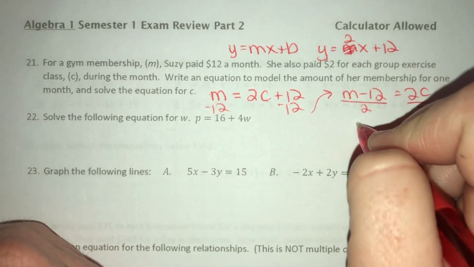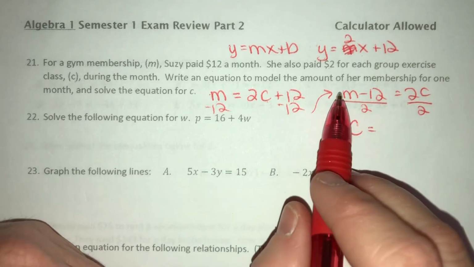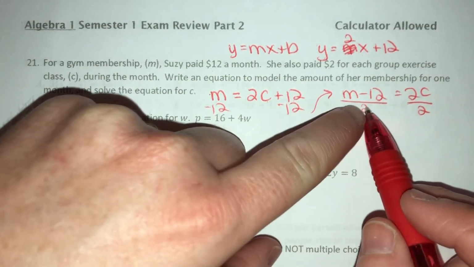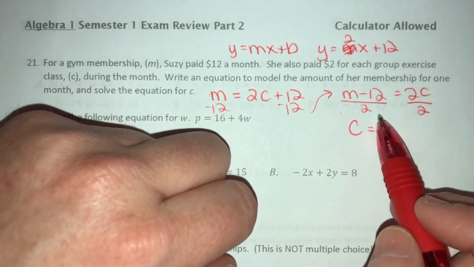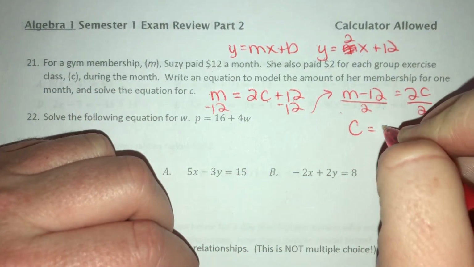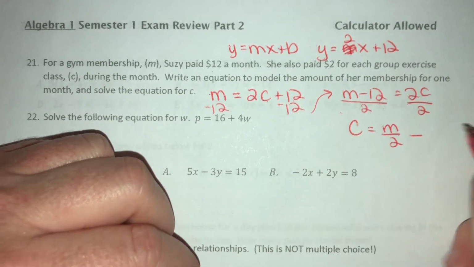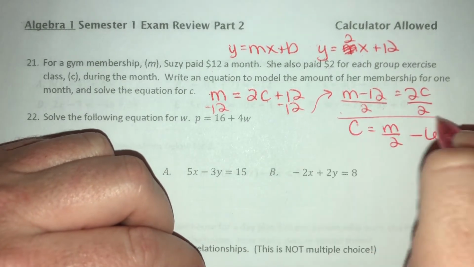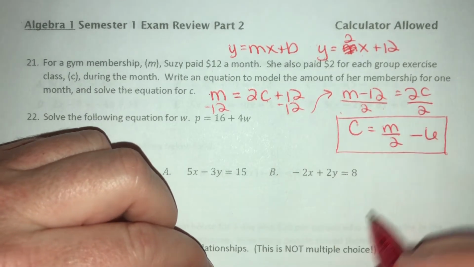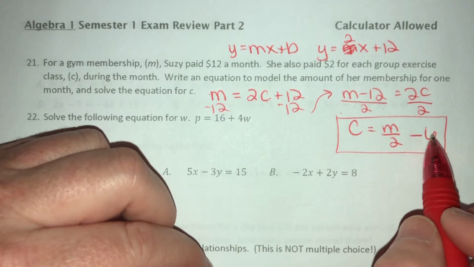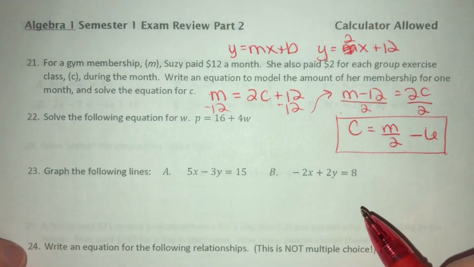So I'm going to get C equals, and you can either leave it as M minus 12 over 2, or you can separate that denominator under the M and under the negative 12, right? So I'm going to do M over 2 minus, and then 12 over 2 is actually 6. So here is the cost per class. Monthly membership divided by 2 minus $6 is the cost per class.